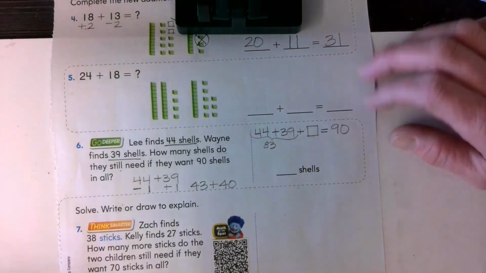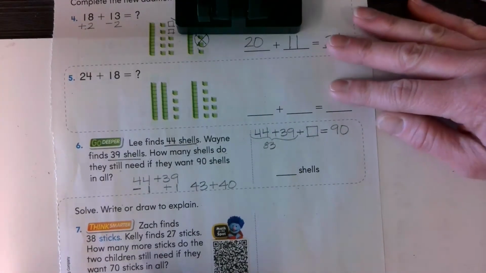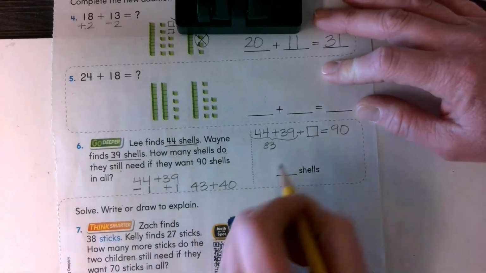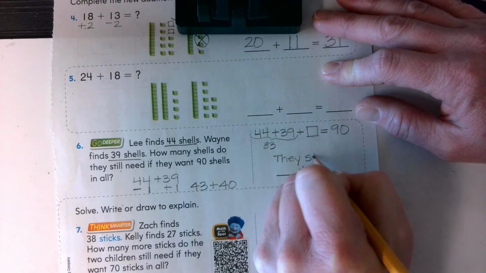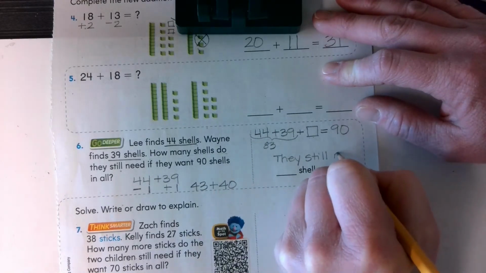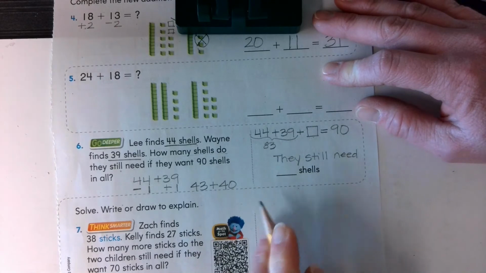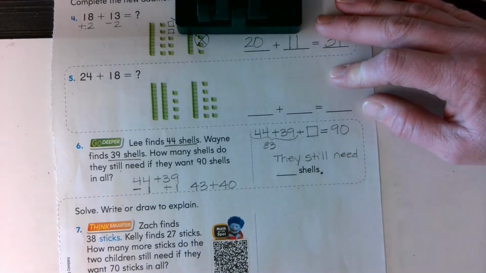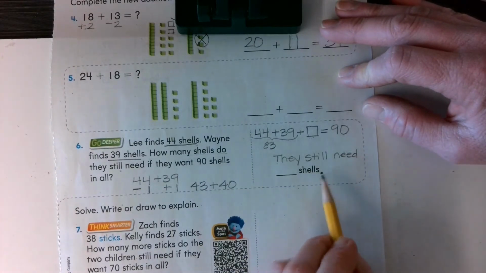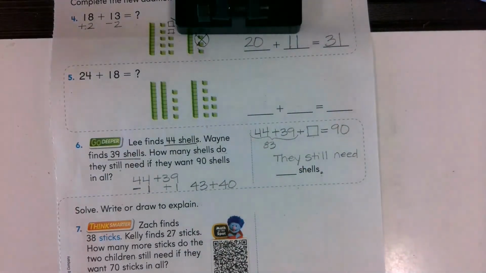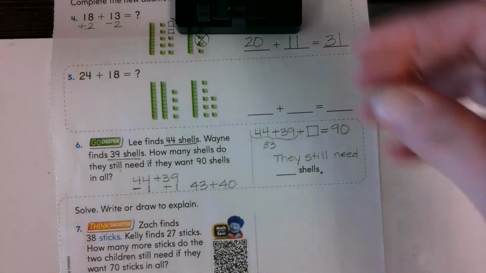Okay, so now let's write our complete sentence. So we're going to say, they still need blank shells. And you're going to write that number in. Capital T in they, period at the end. Hit pause if you need to finish up.